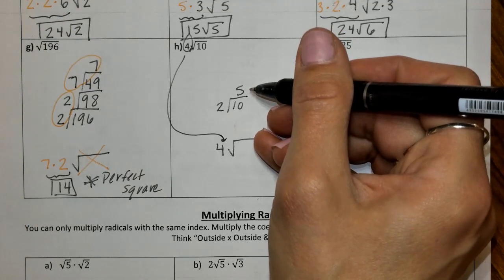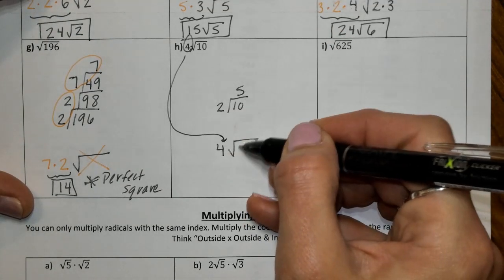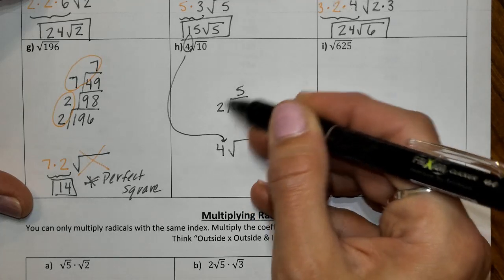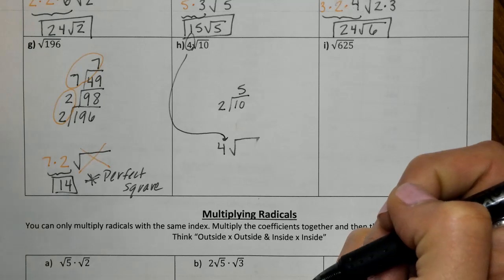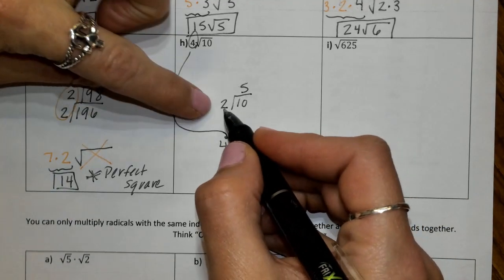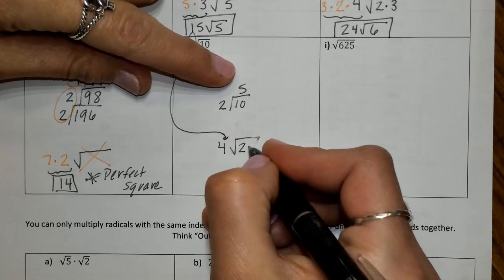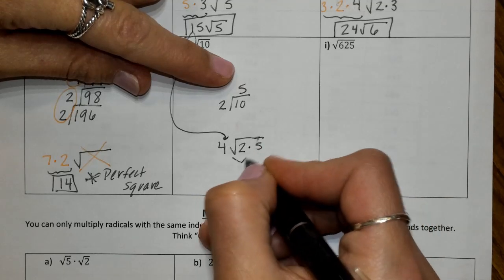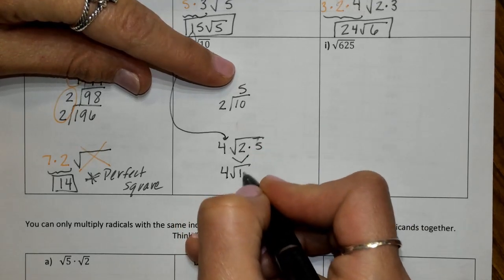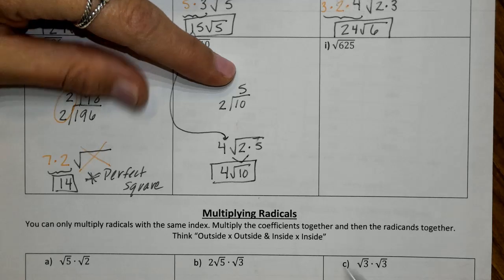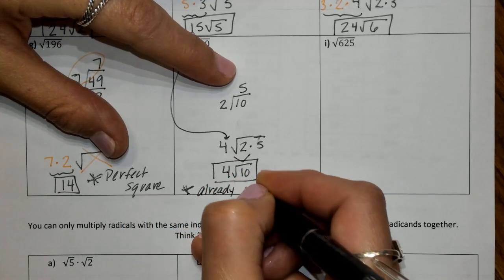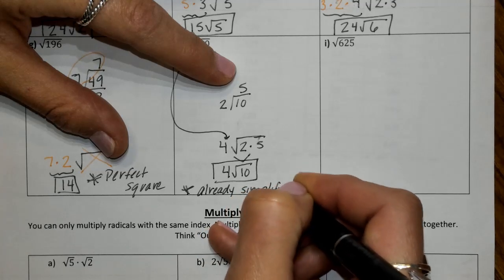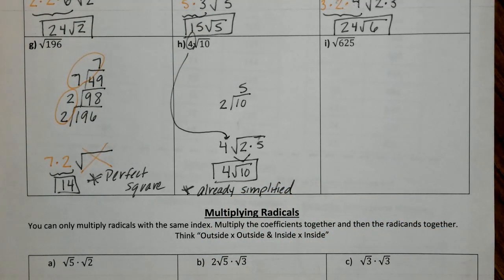What I want you to see here is what's underneath the radical. When you don't have any partnerships to throw outside, it is already simplified because you take all the singles here, the 2 and the 5, you multiply them inside, you're going to get right back to 4 square root of 10. So this, we're going to note, already simplified. Okay? Sometimes you will have it where it's already simplified.